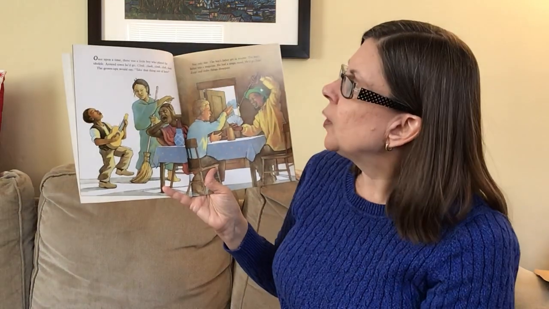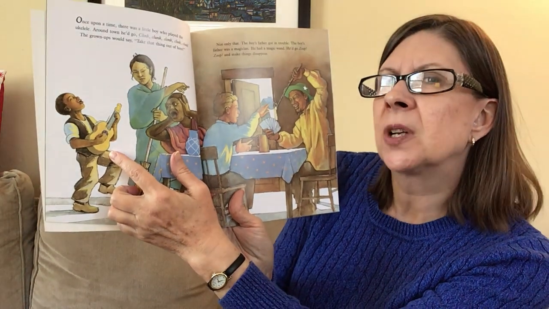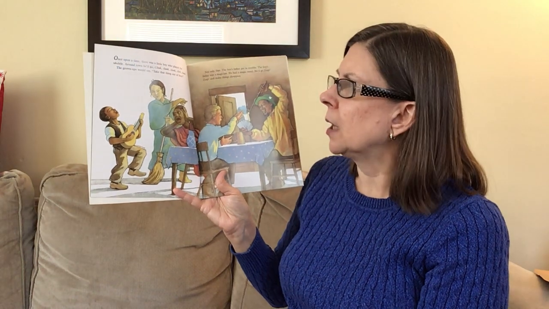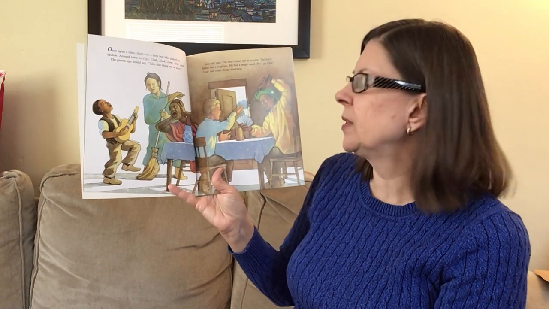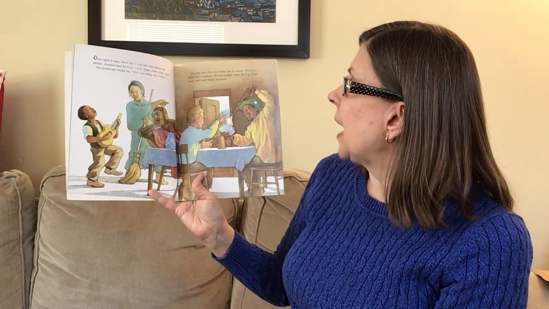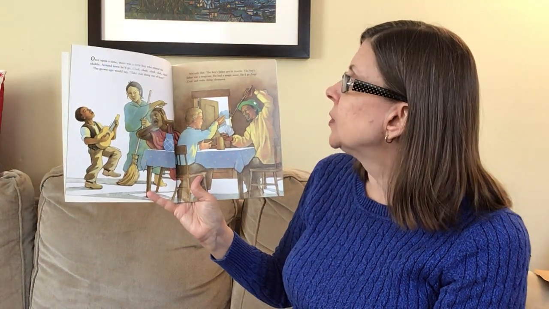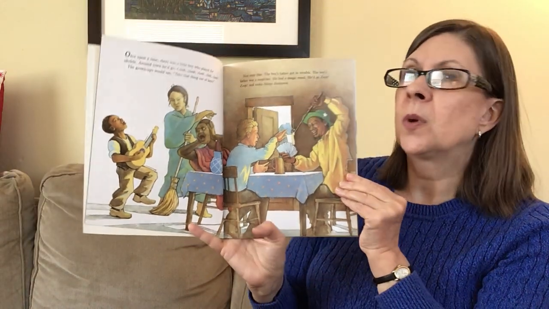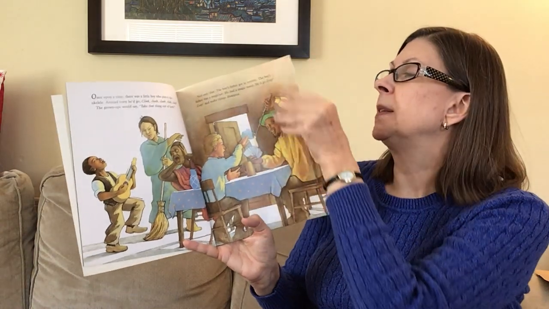Once upon a time, there was a little boy who played the ukulele. This is his ukulele. It's kind of like a small guitar. Around town, he'd go clink, clunk, clunk, clunk, clink, clunk. The grown-ups would say, "Take that thing out of here." I guess they don't like the sound of his music. Too noisy. Not only that, the boy's father got in trouble. The boy's father was a magician. He had a magic wand. He'd go zoop, zoop, and make things disappear. When things disappear, they're just gone. They're not there anymore. That's what disappear means.